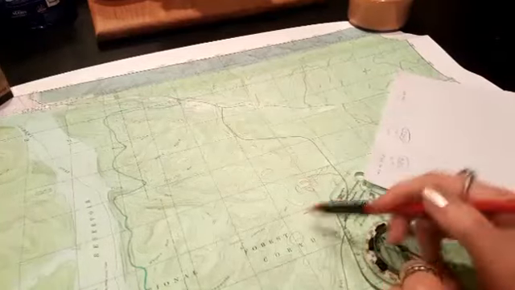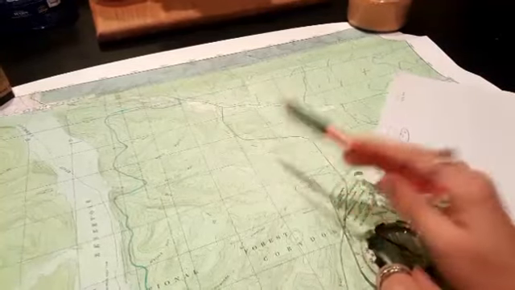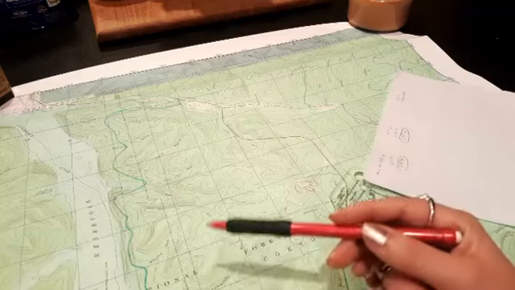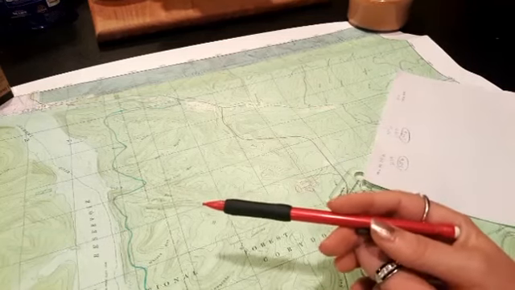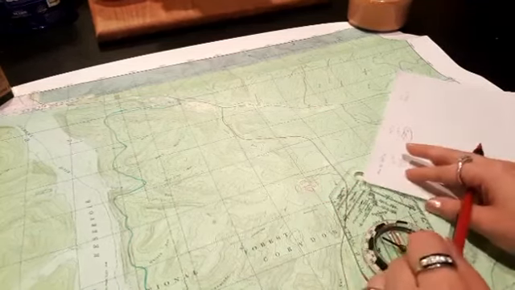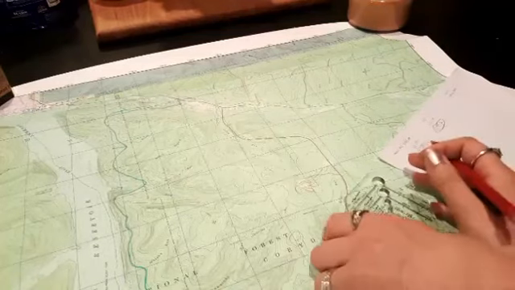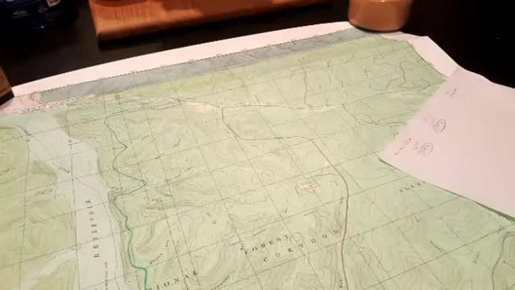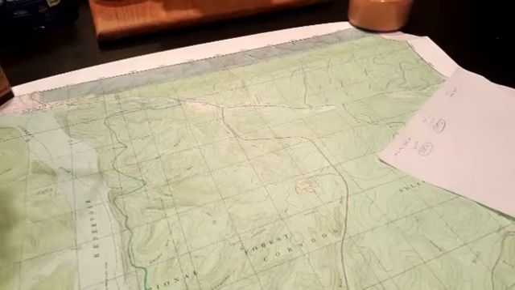Now we're going to repeat that same process for our second point that we identified on the map. So for our second point, you're going to repeat the process from where you're standing, lost in the woods.